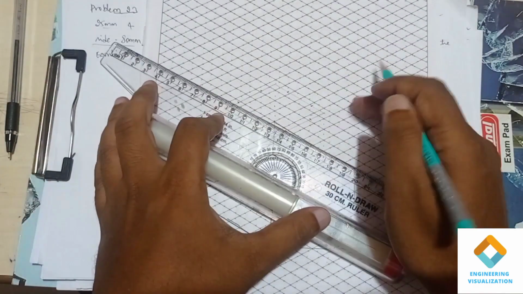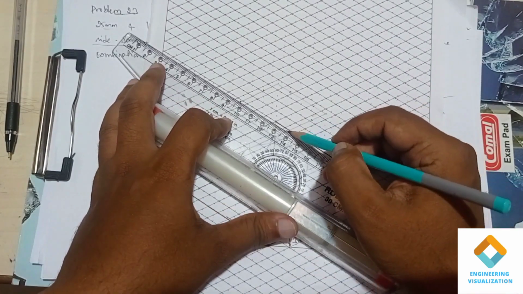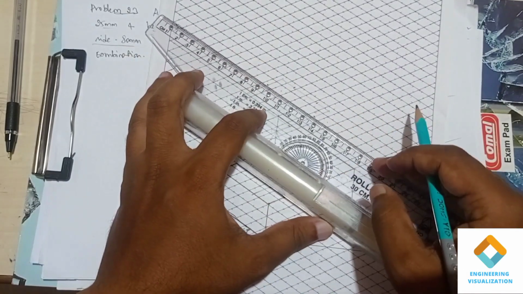Now draw the lines where we have cut it exactly at 12.5. Try to connect with these lines so that we get another box of 25 mm.